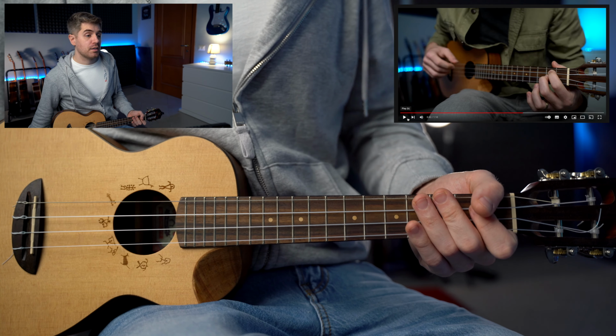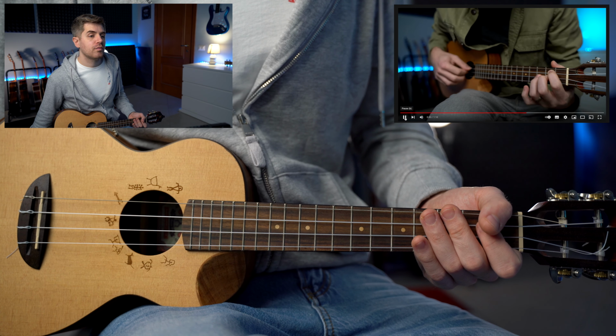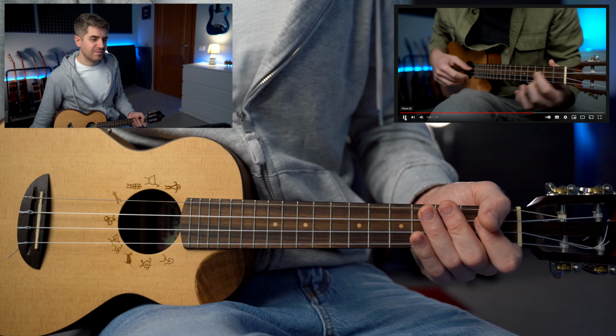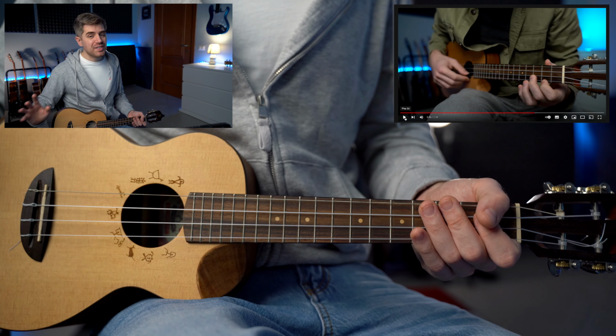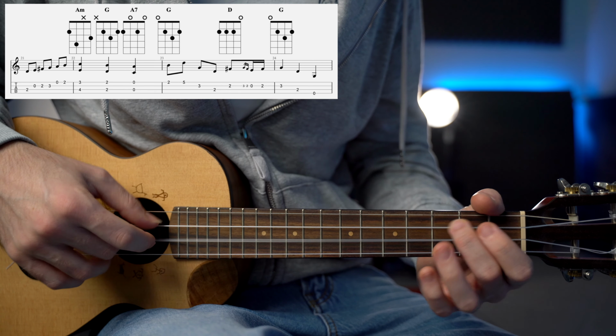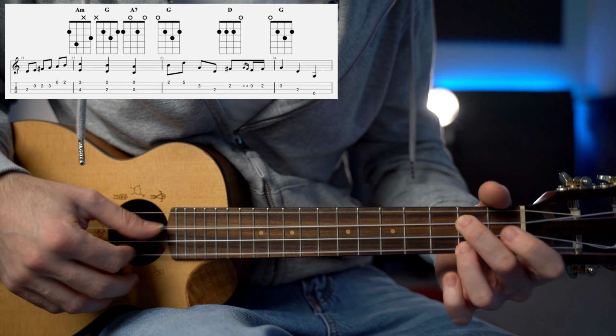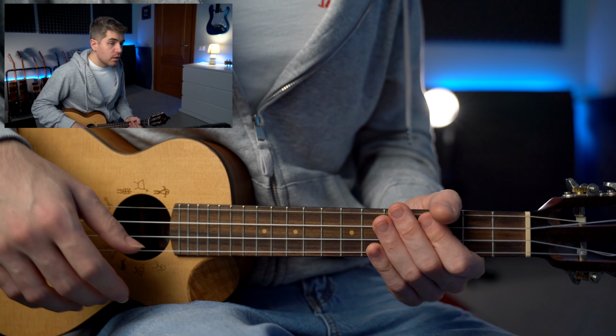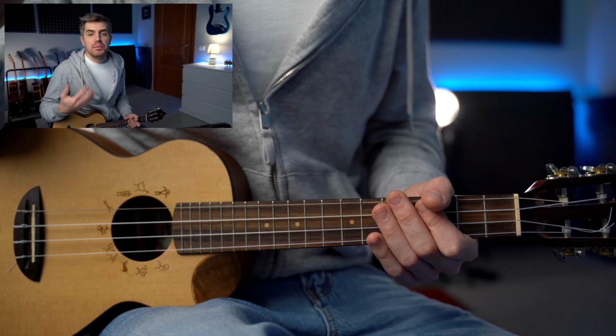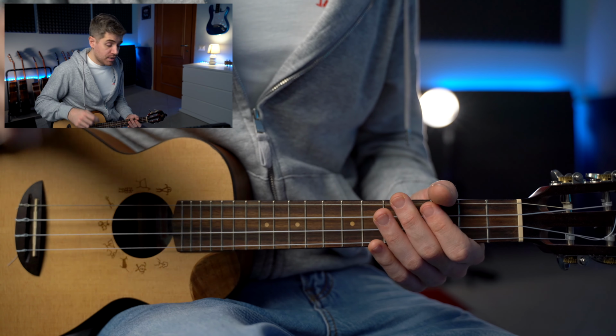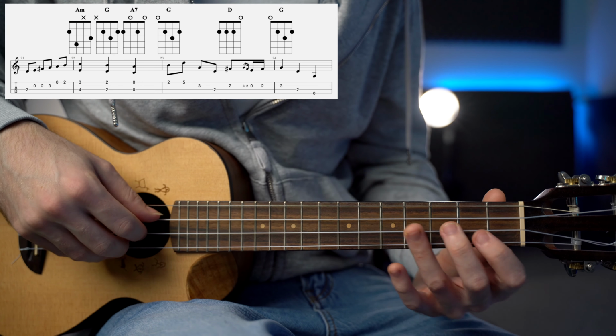Now let's see what's next. Exactly. So we have something else here. So we got the melody. So I am embellishing the melody with this sixth now. So I'm playing the melody.